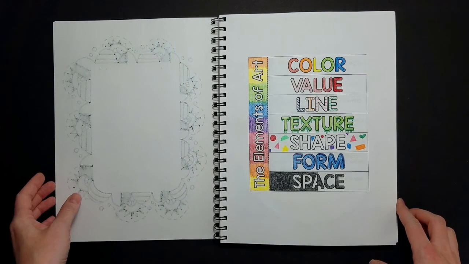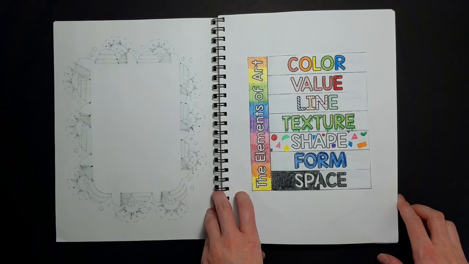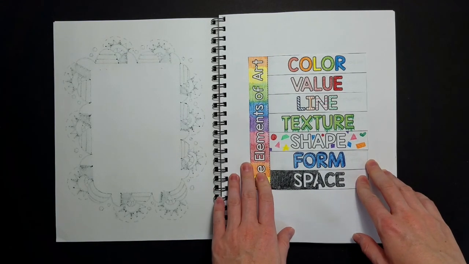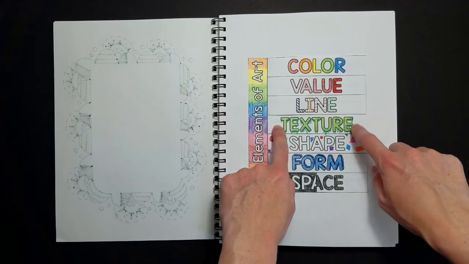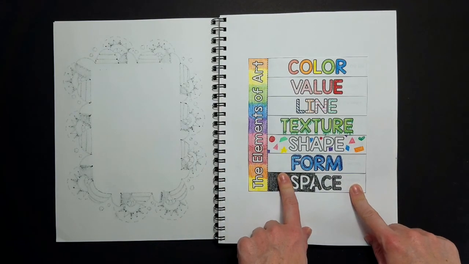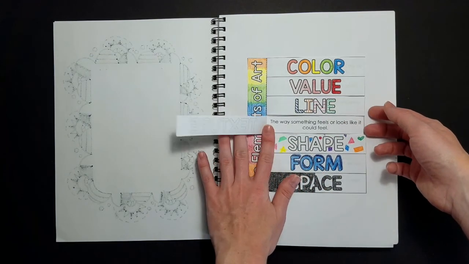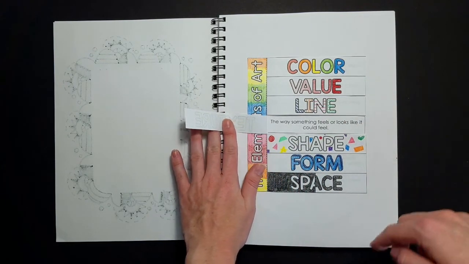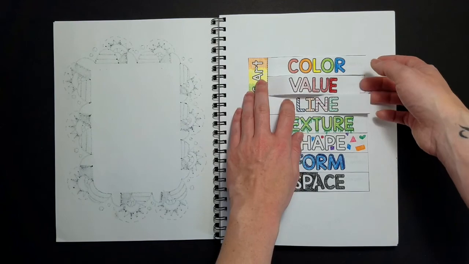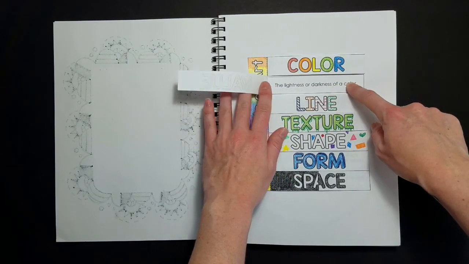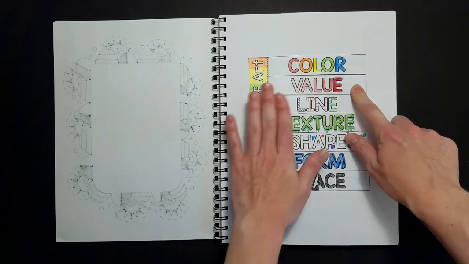On the next page, I have the third option that's an overview of the elements of art. And on this one, you'll notice that the words are all colored and designed to be reflective of their meaning. So I went ahead and I did that. And then underneath each little flap, you'll see the definition of the word. So your students are going to have to match up the definition with the correct word.